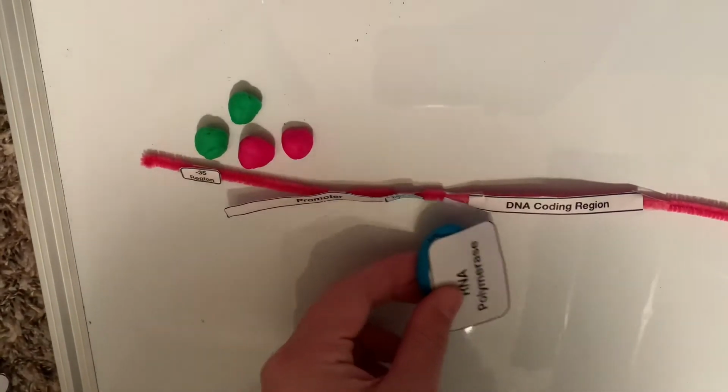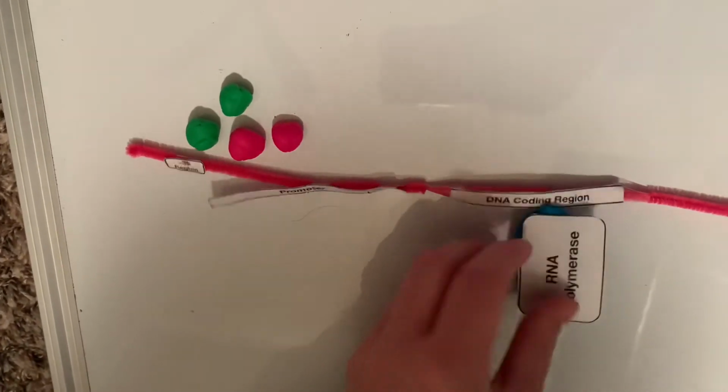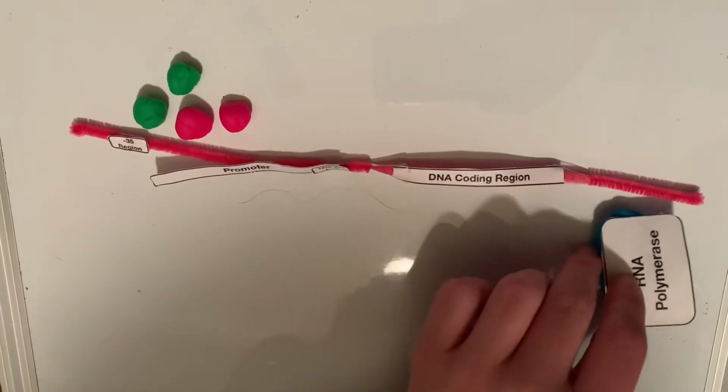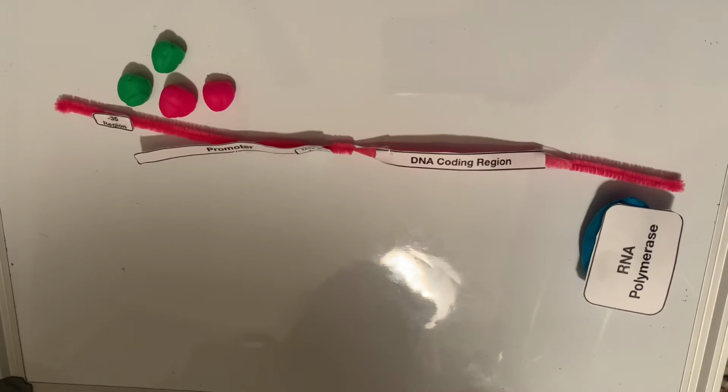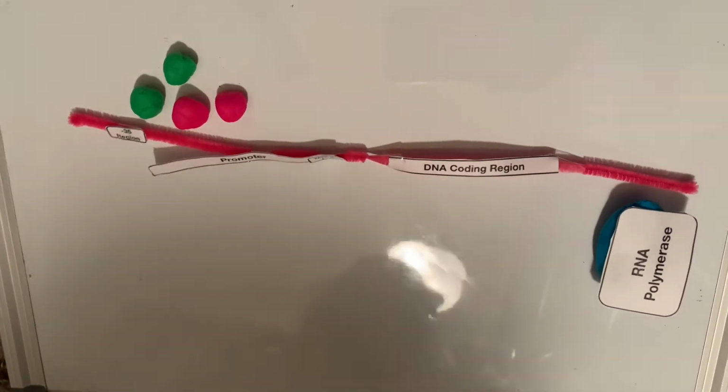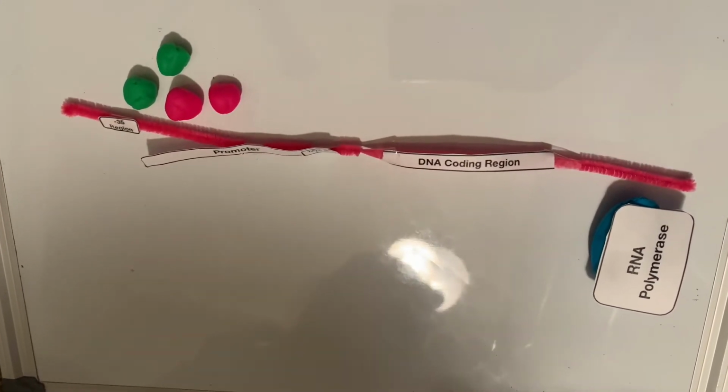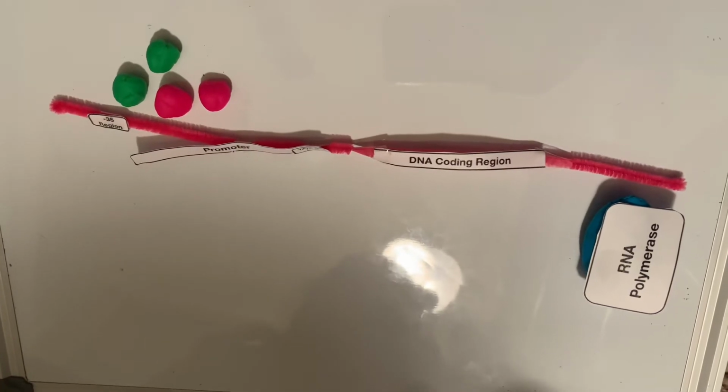Elongation is the next step. RNA polymerase moves along the template strand in the 3' to 5' direction, making the complementary strand longer. At the end of the molecule, transcription has to be terminated with a terminator sequence. It defines the end of a gene, allowing the RNA transcript to dissociate from the DNA.